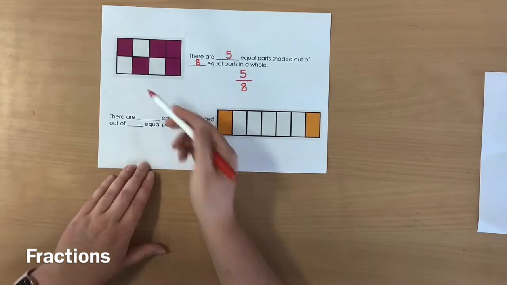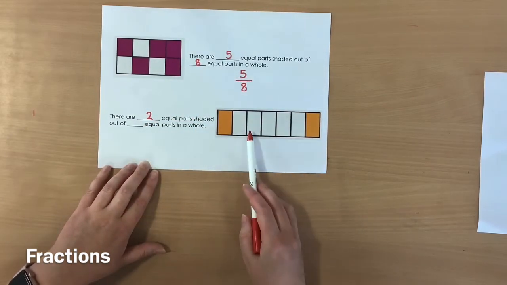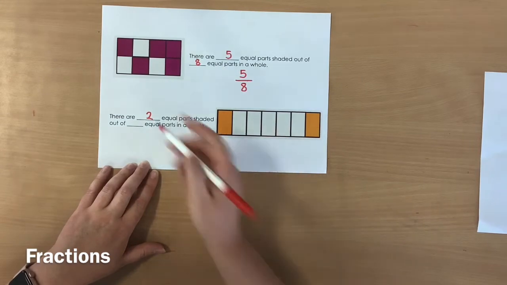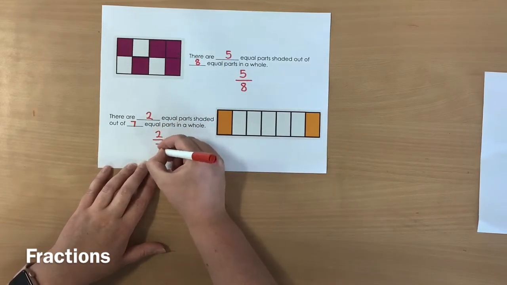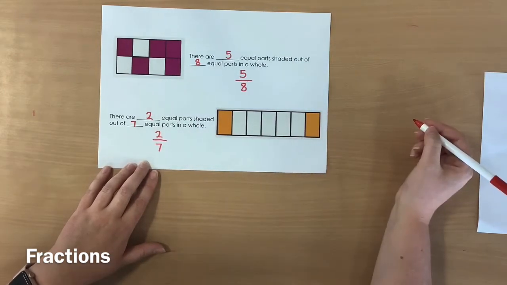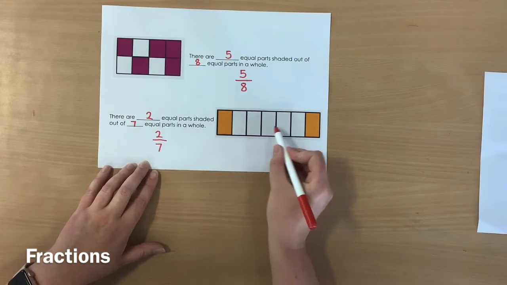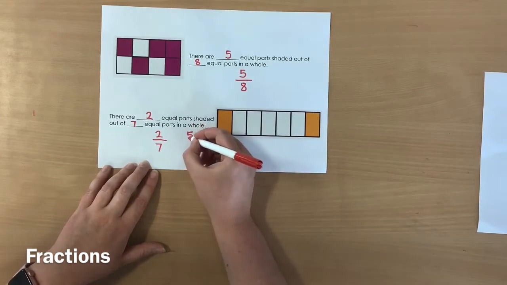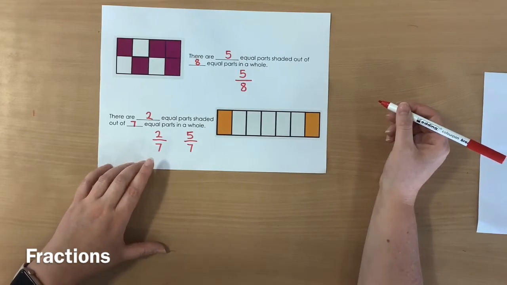Shaded parts, there are 2 out of 3, 4, 5, 6, 7. So my fraction would be 2/7. How many parts are not shaded? 1, 2, 3, 4, 5. 5 parts out of 7 not shaded.